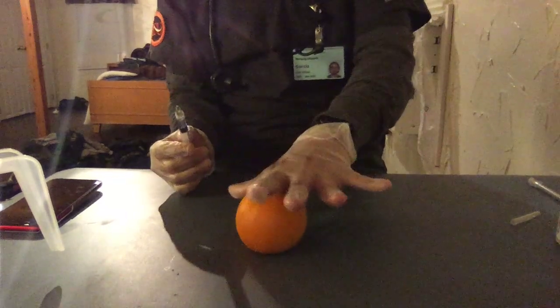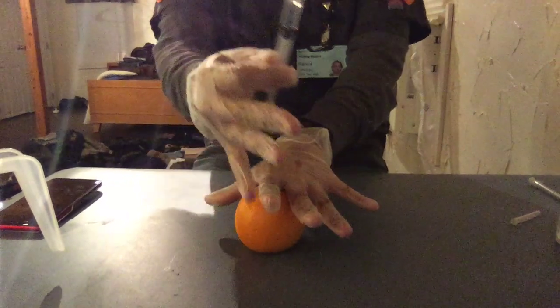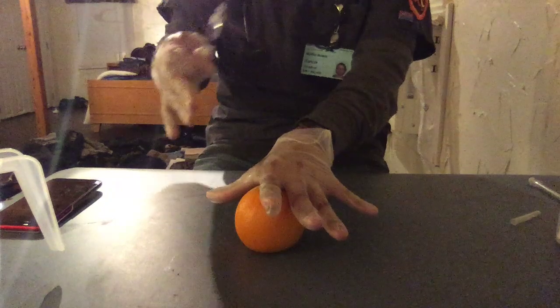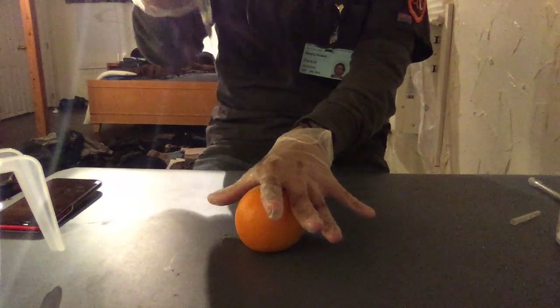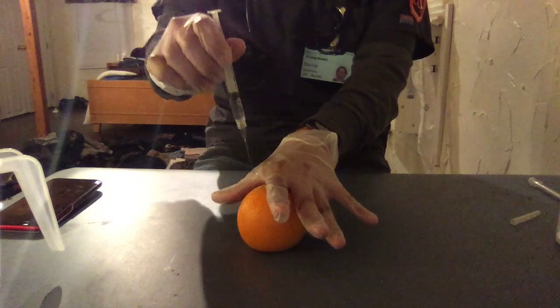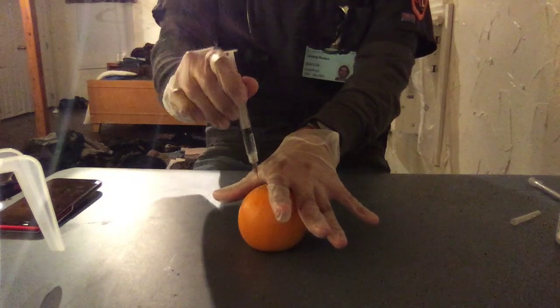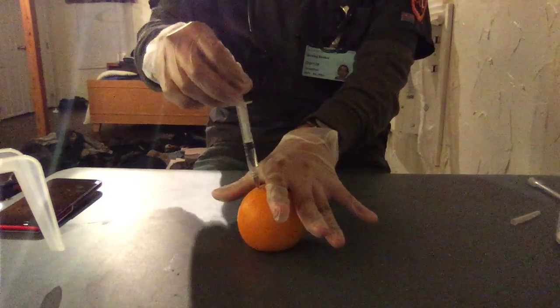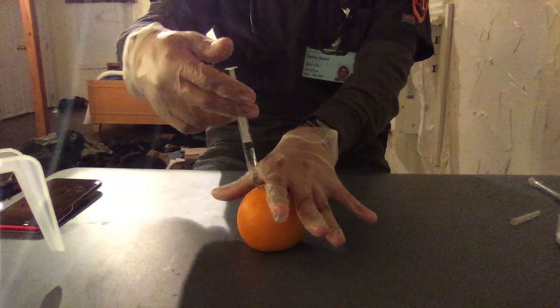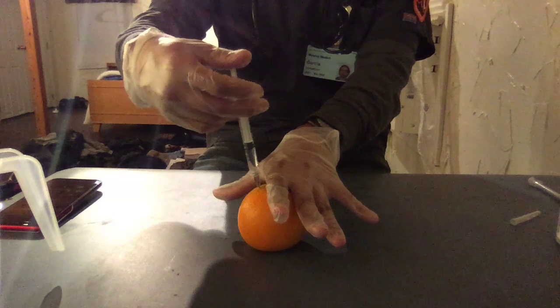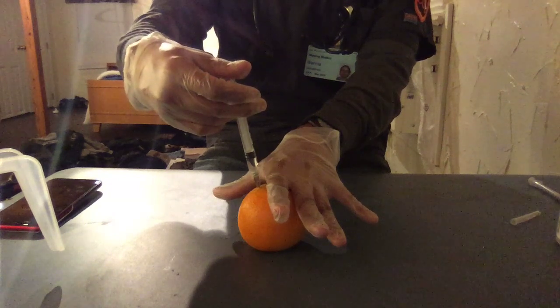So now, here is my crest, and here's my trochanter. Mrs. Smith is in the prone position. I will inject her at a 90-degree angle. I will aspirate before, just to make sure I didn't hit anything. There's no blood coming out. So now I will inject the medication.